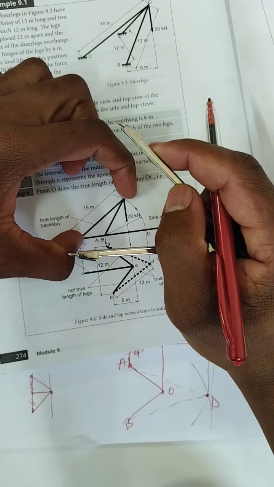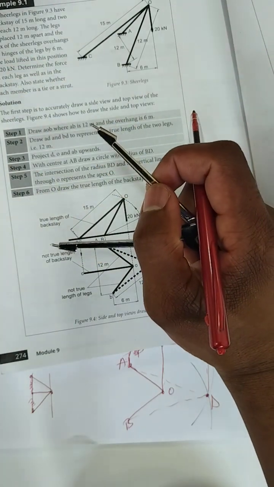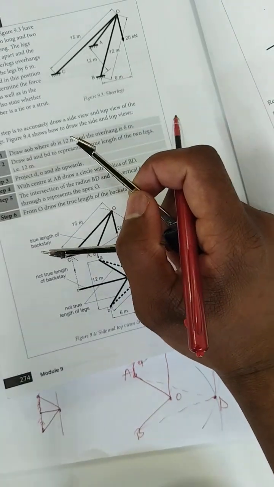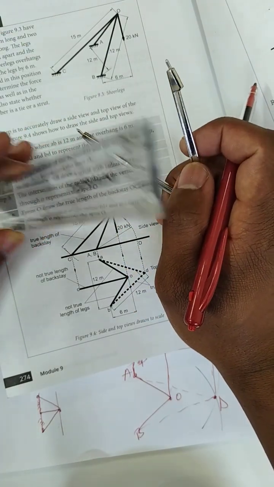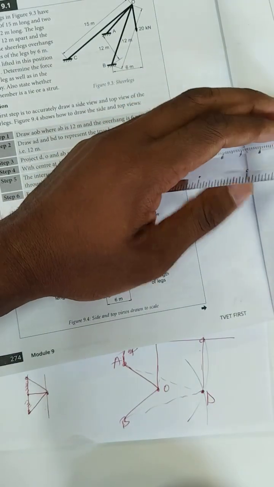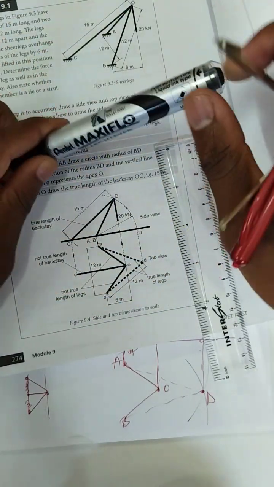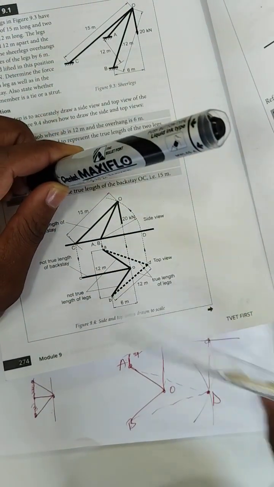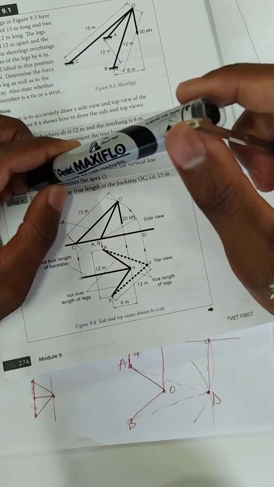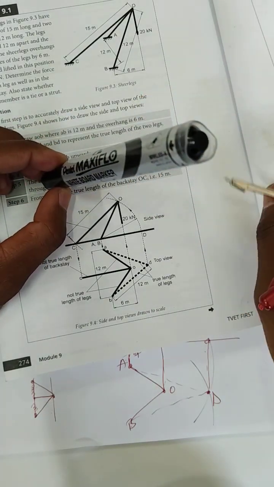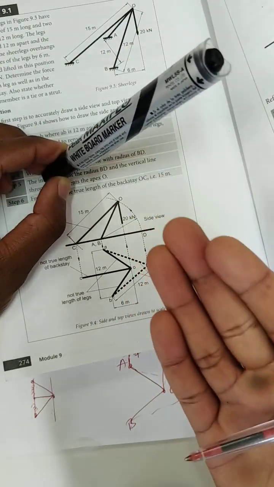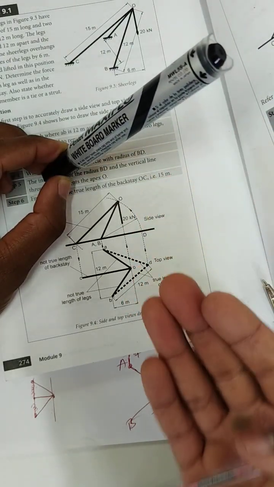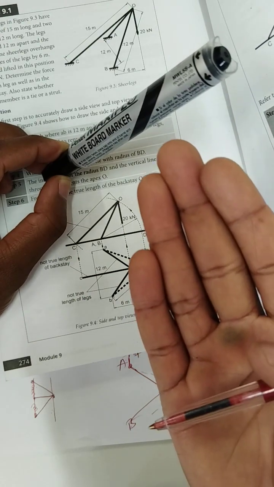Remember, this is the front view. So when this marker is like this, let me use the marker. When it's like this, when you look at it from the top, you will see untrue length. But when you look at it from the front, you will see the real length or the true length.